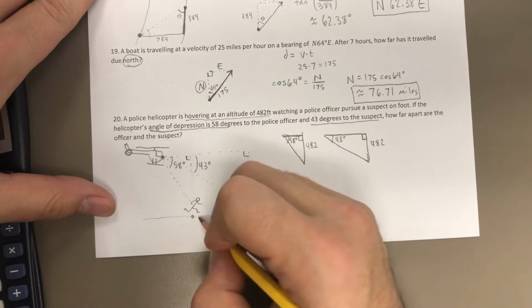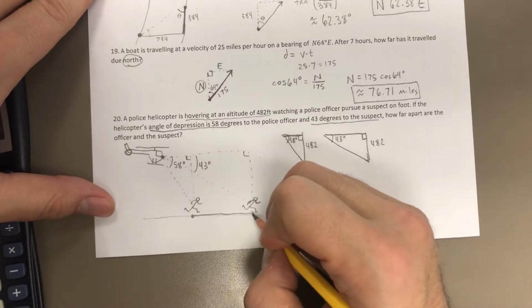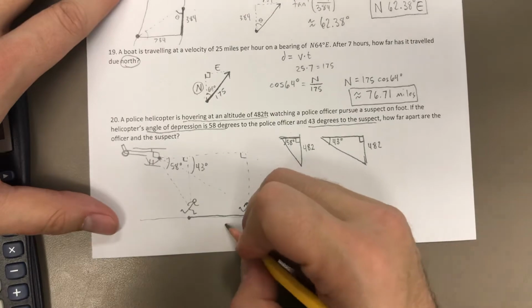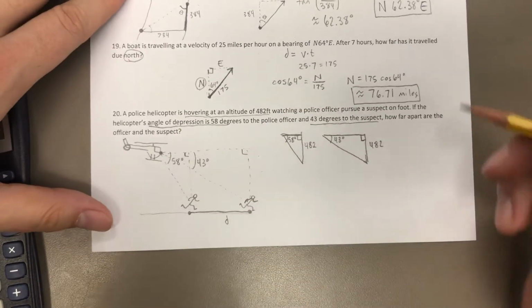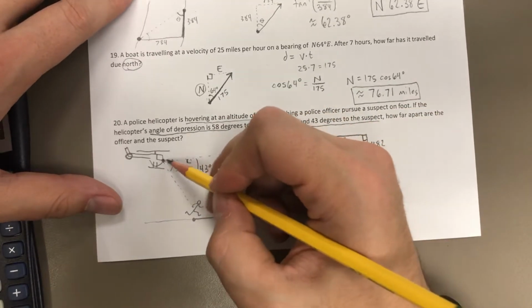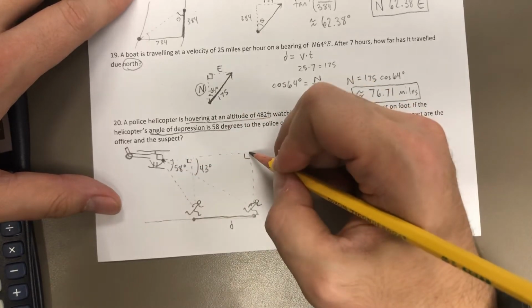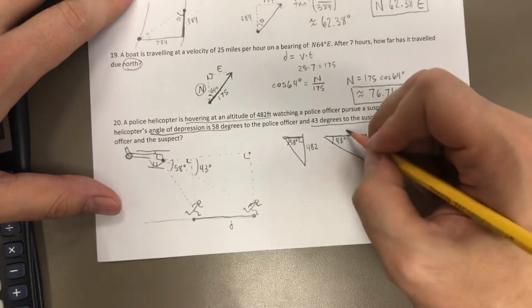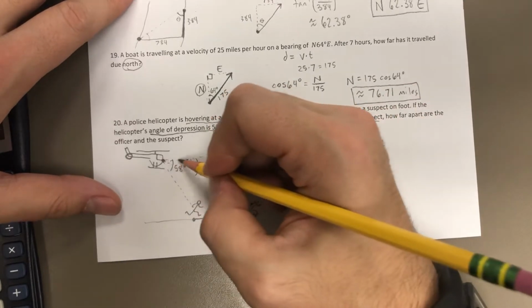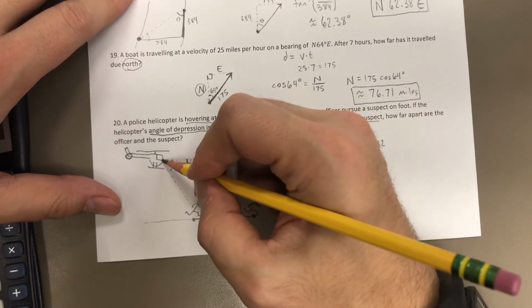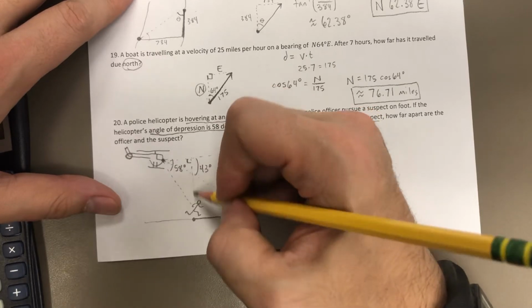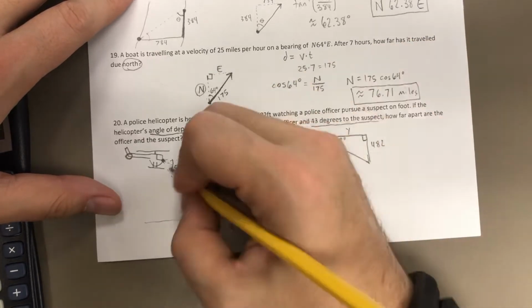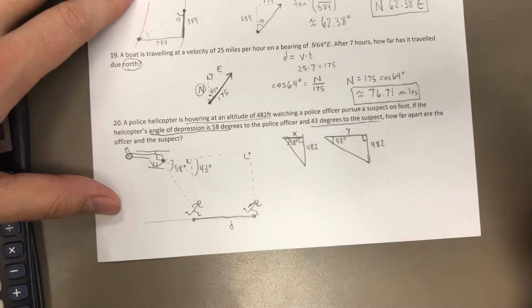So we're just looking for this distance here, from one to the next. That's actually pretty easy to find because we can solve for this side length going from the helicopter all the way over to how far away the suspect is. That's this side, y. And then we can also solve for this segment right over here, the helicopter's horizontal distance away from the police officer. Let's call that x. That's going to be this side over here on the triangle.